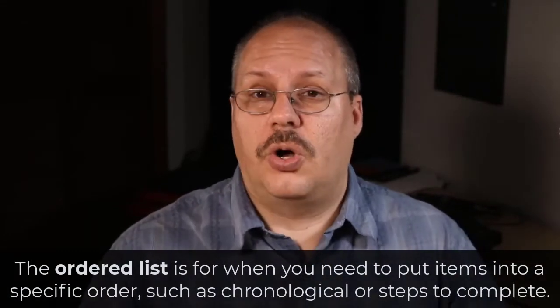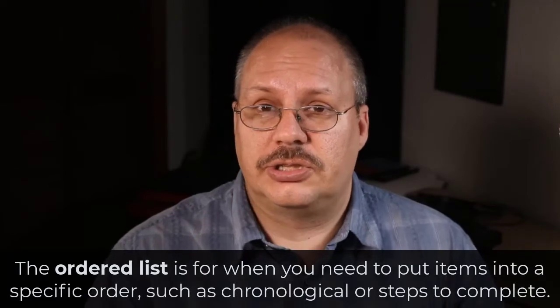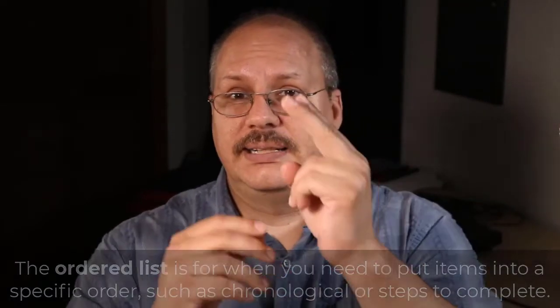An ordered list is also great for providing a list of instructions. You need to do step 1, then step 2, and then step 3. And if you do those in a different order, if you try to do step 3 first, you may not be successful because it's building upon something that was done in step 1 and step 2. So let's take a quick look at how you're going to see something like this in real life.